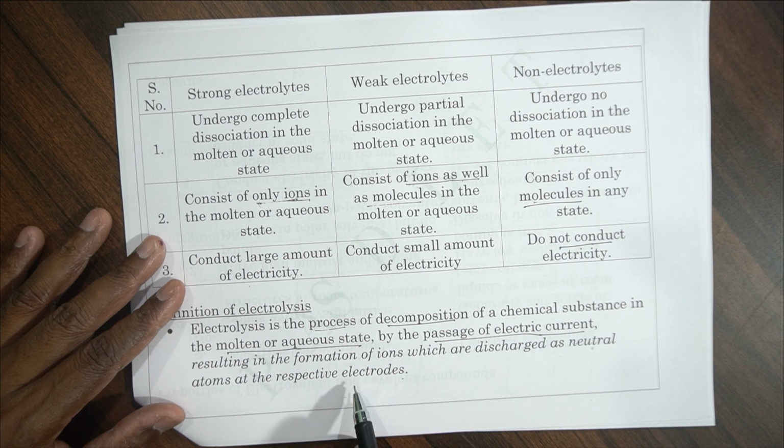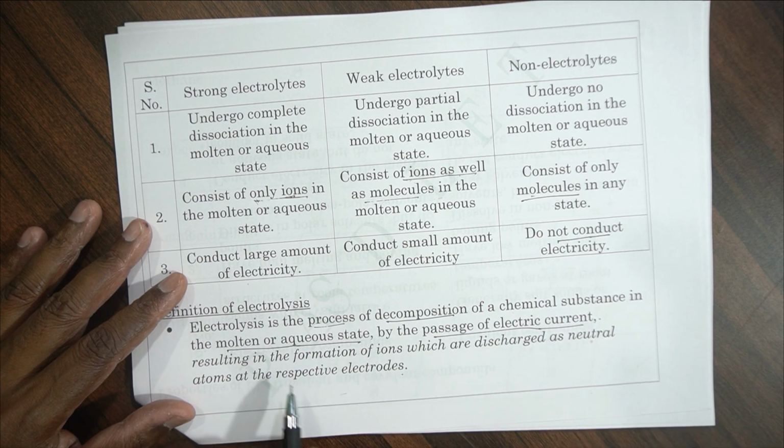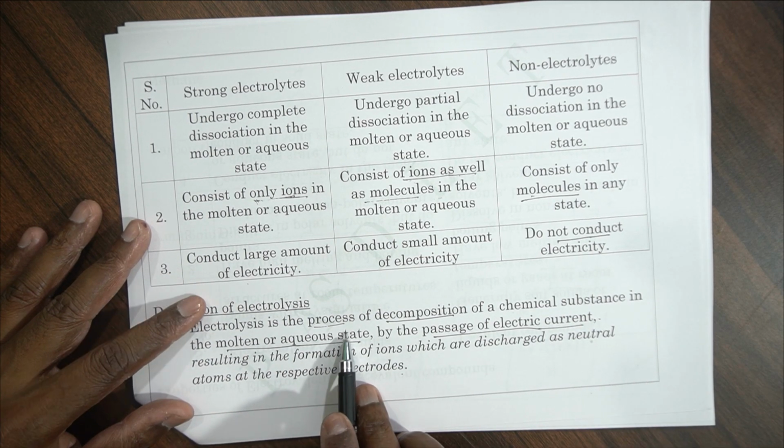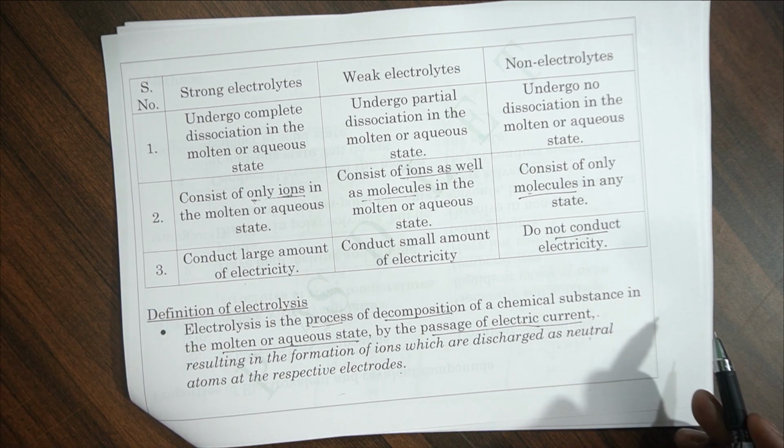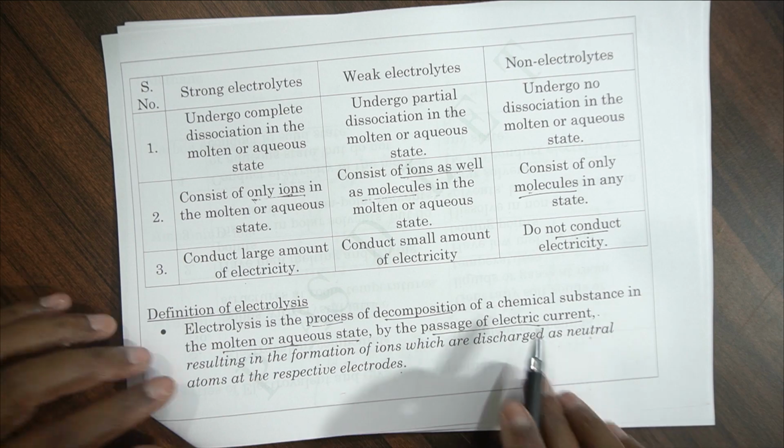The last part you may ignore. Even if you don't write, the answer will be correct up to this current. That is, electrolysis is the process of decomposition of a chemical substance in the molten or aqueous state by the passage of electric current. So this definition also you must know.